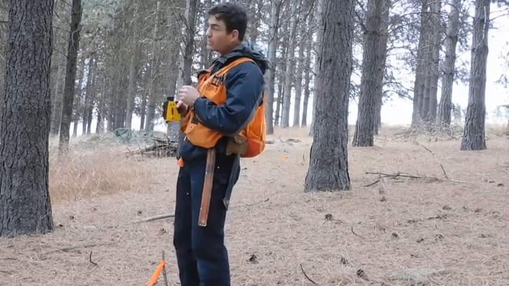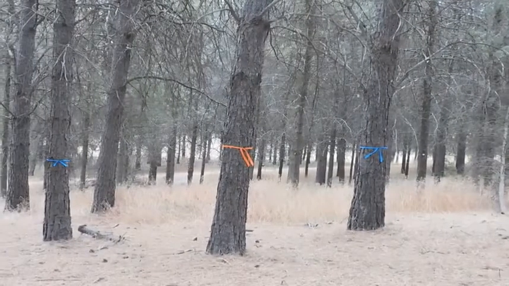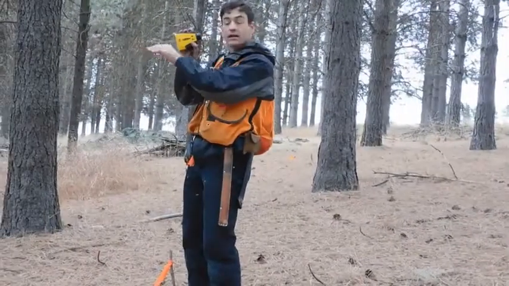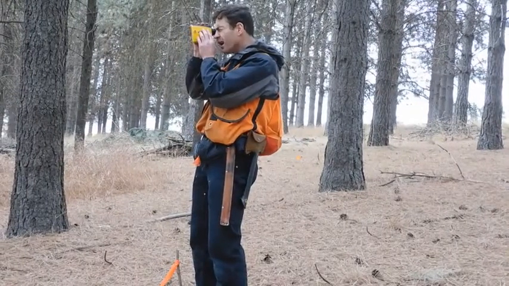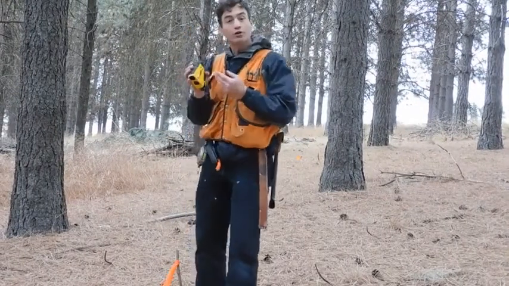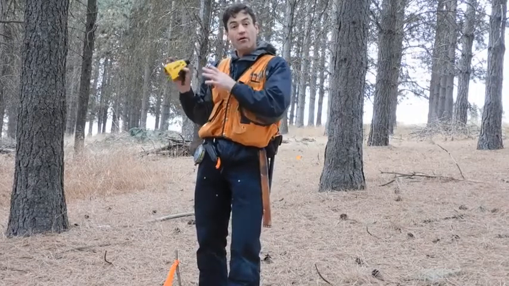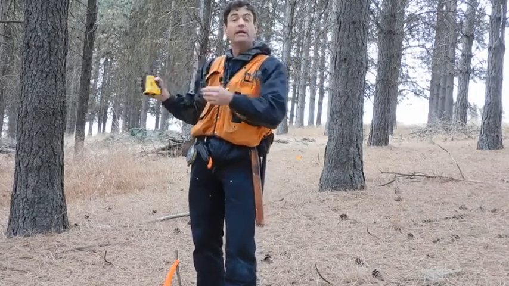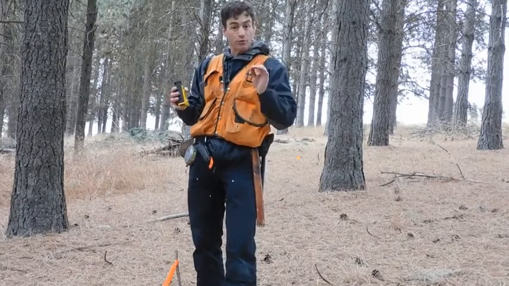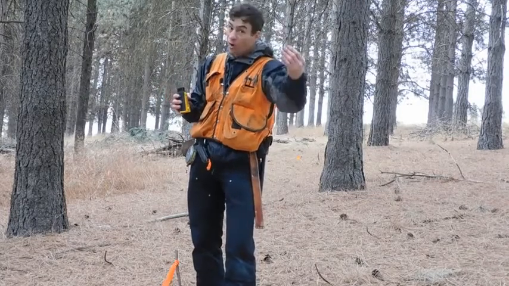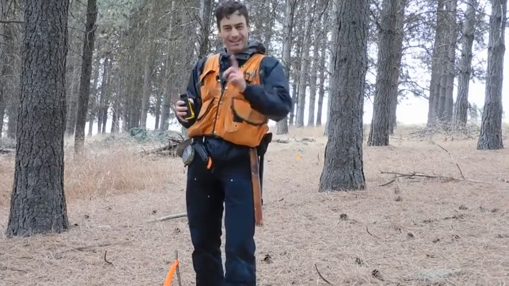I then turn to the next tree. This one is marked in orange. And again, I aim the laser at the breast height level on the tree. I shoot it, and here I'm returned a distance of 24.5 feet. I now know that the center of that tree is within that 26.3 foot radius, thus qualifying it for inclusion in the plot.